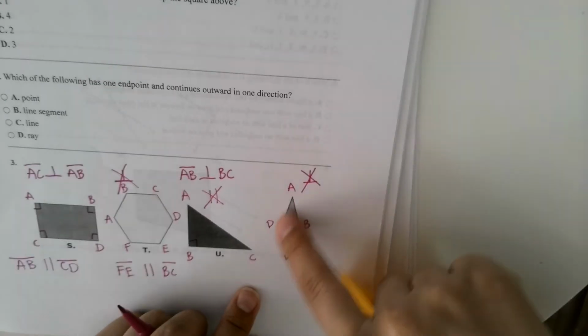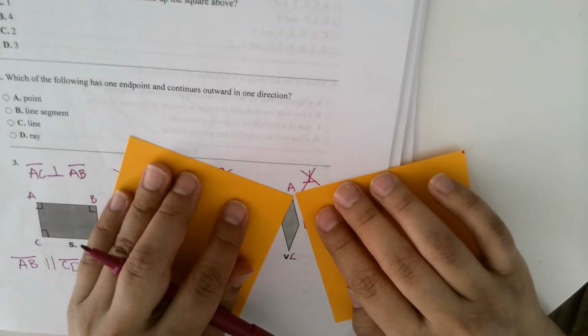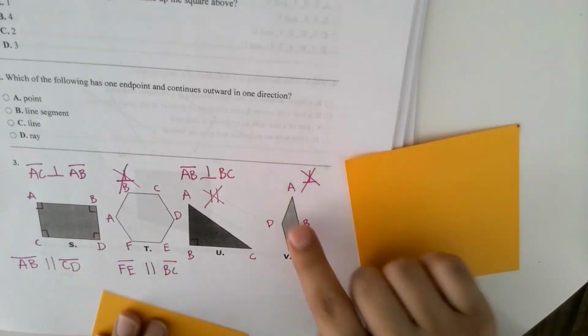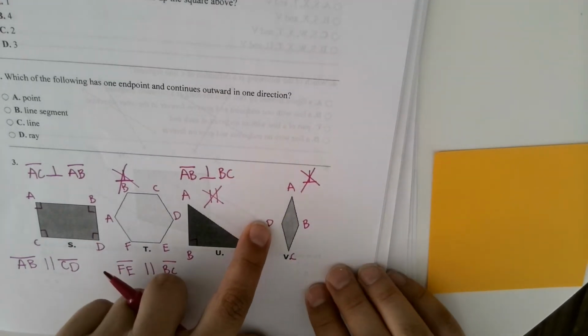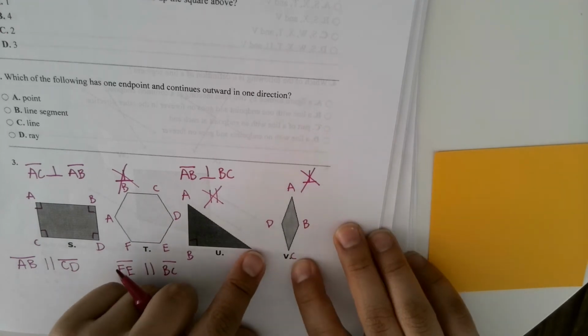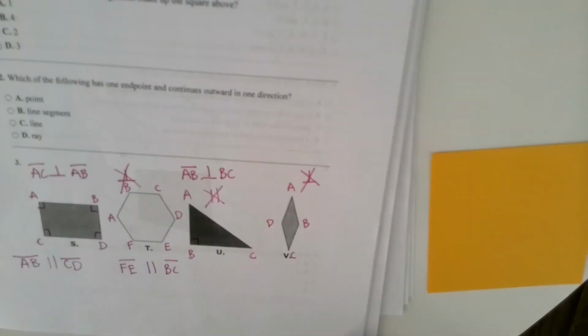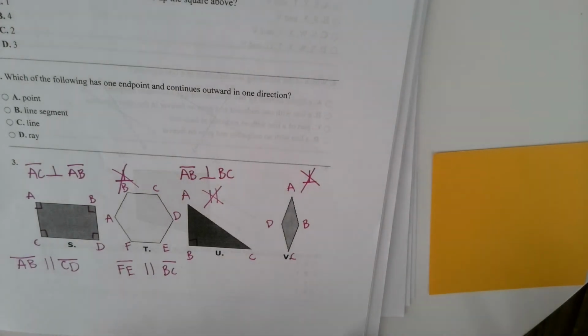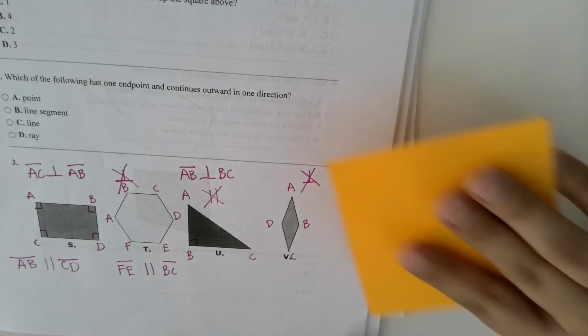Let's look. AD and AB. We'll just look at these two real quick. Right here, I can see that they're crossing right here. That can't be it. Same as down here, DC and BC. They cross right here. Not going to work. All right. So what combinations do I have left? I have CD and I have AB.